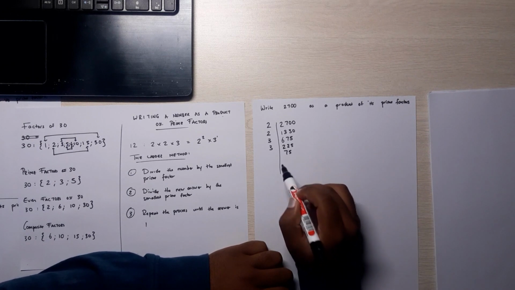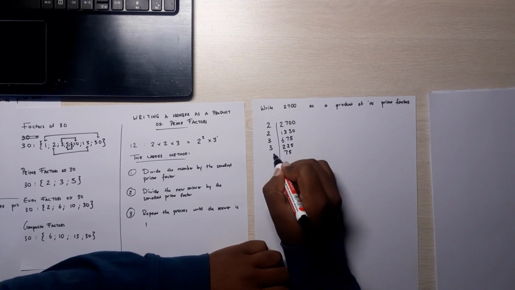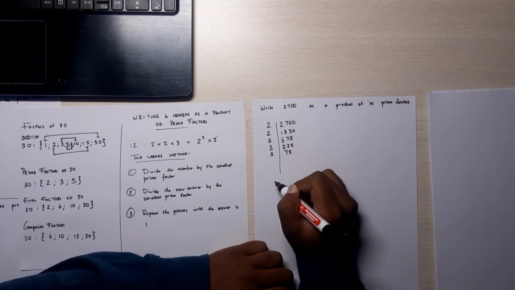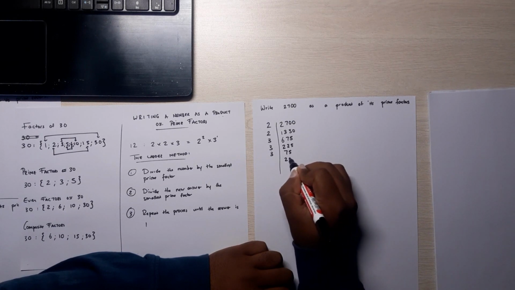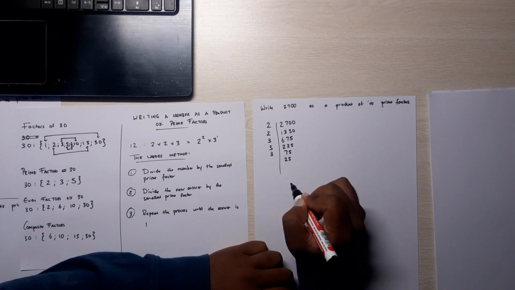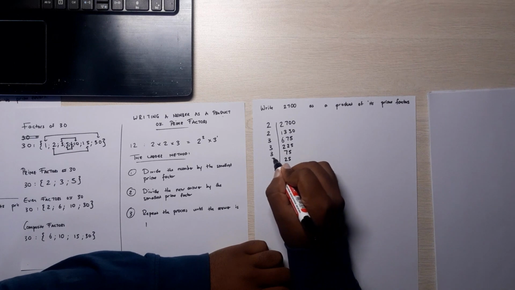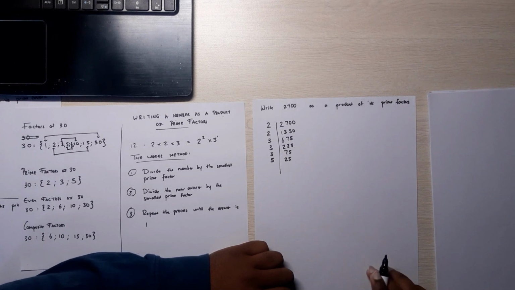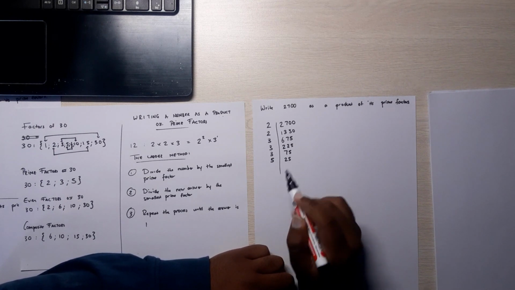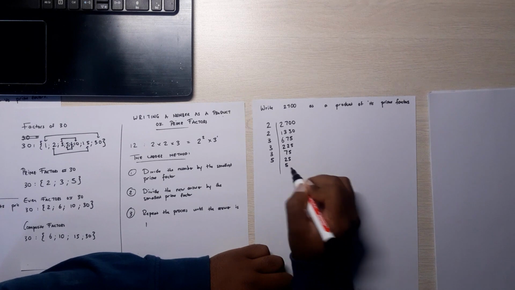So can 75 divide by 3? Yes, it can. What's 75 divided by 3? 25. Can 25 divide by 3? No. Can you divide by 5? Yes, you can. What is 25 divided by 5? 5.